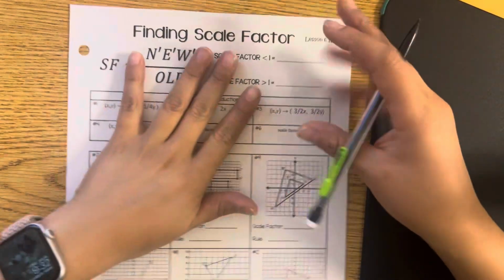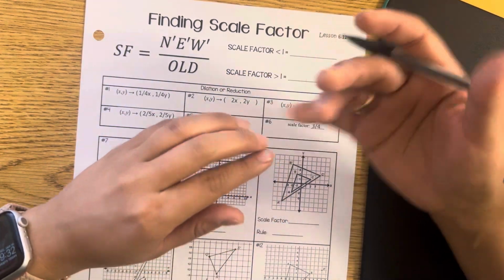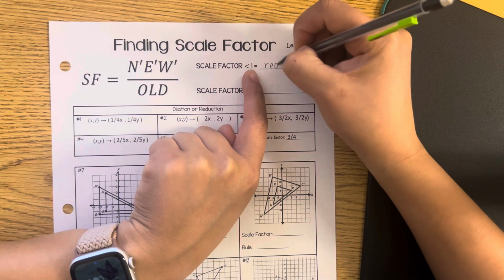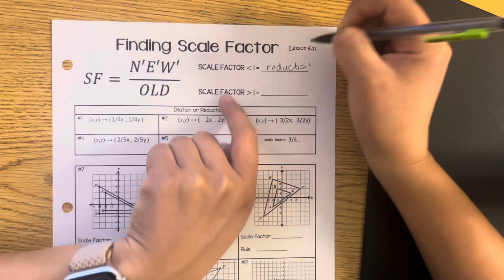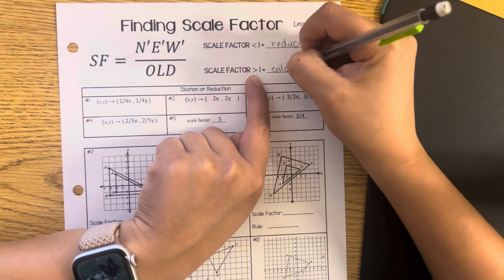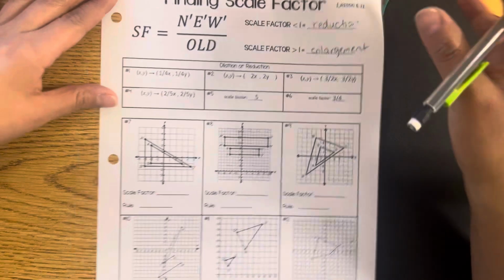So if we look at scale factor, I know that scale factor tells me a couple of things. It tells me that if that scale factor is less than 1, it's called a reduction. That means it's going to get smaller. If the scale factor is greater than 1, that means it's an enlargement. I know it's going to get bigger. Okay. But let's break that down.